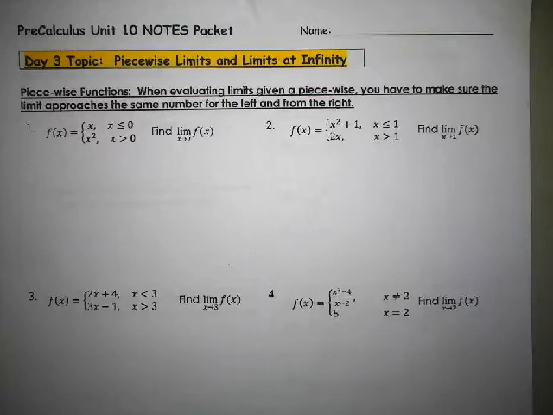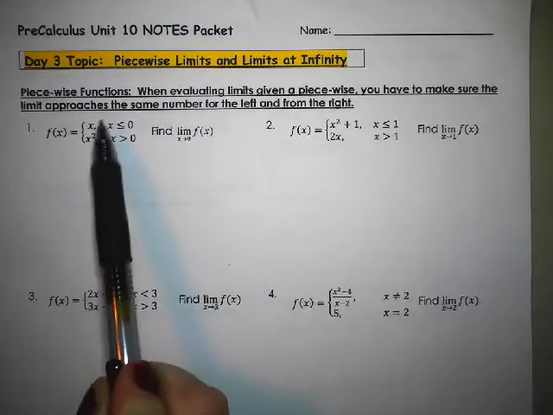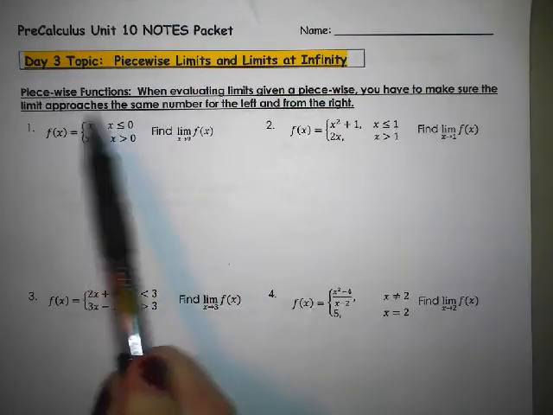Going to be going over day 3 from the Unit 10 note packet. The topic for today is piecewise limits and then also limits at infinity. We're going to begin with piecewise limits though. The directions down here say piecewise functions.